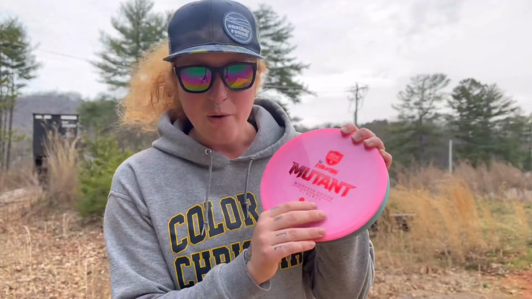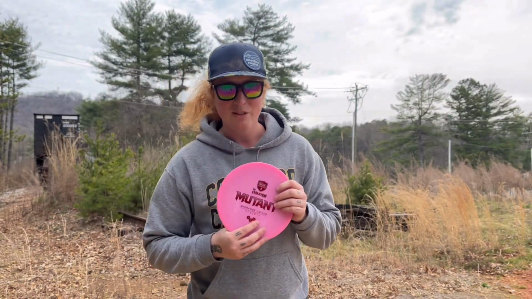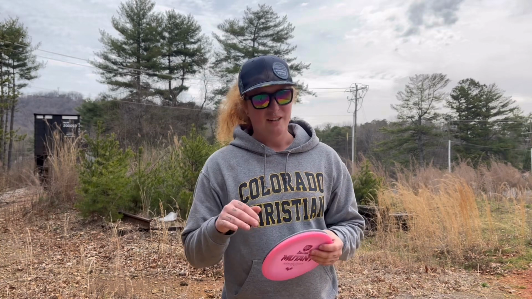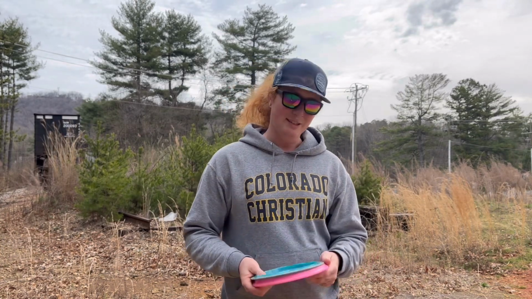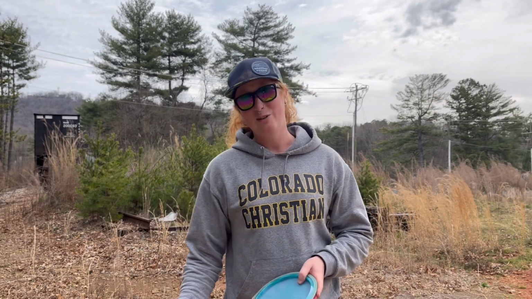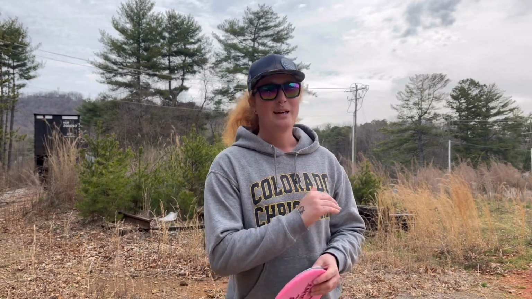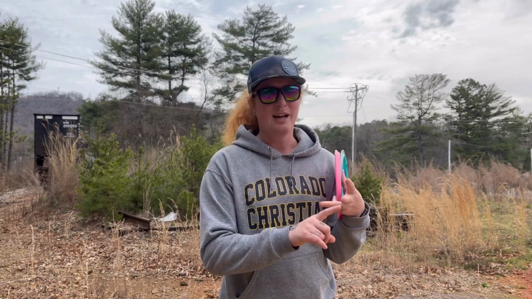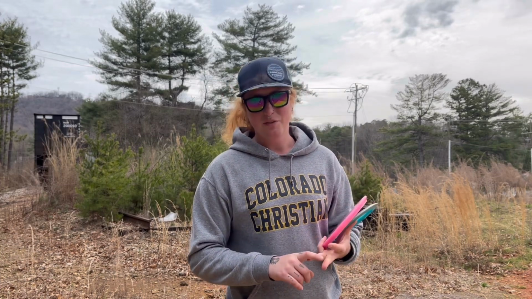So the closer to 0 those last 2 numbers added together equal, the straighter it's gonna fly. The higher up that number goes, the more left it's gonna fly. The lower that number goes, the more right it's gonna fly. Generally speaking, weights, plastic types, and the use of the disc, it varies.